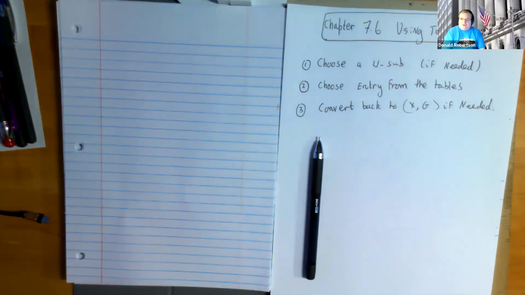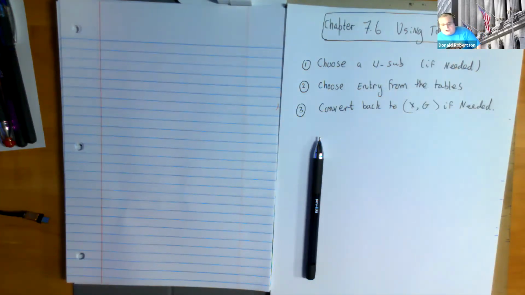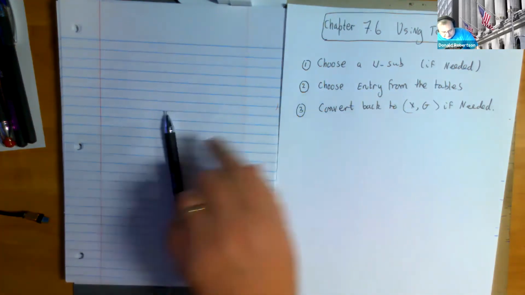So how do you actually use these tables? Well, let me give you the strategy. This is a general strategy, but you won't use it all the time. Look at your integral and choose a u sub if you need. The u sub might be u equals sine x or u equals e to the x. It'll be a relatively straightforward u sub.